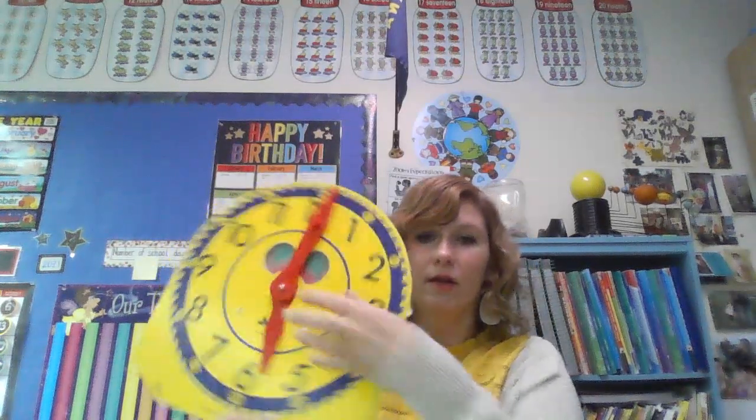So this is my Judy clock. This kind of clock with the hands is what we call an analog clock. These things are called hands. You might have one of these hanging in your kitchen or your living room. This is one type of clock, called an analog clock.